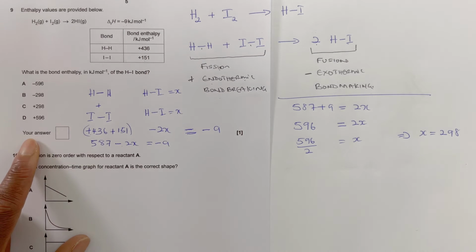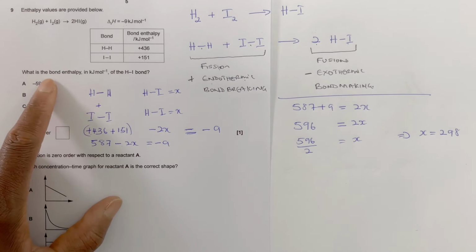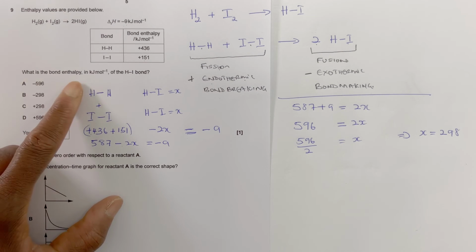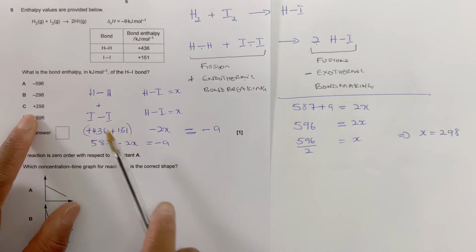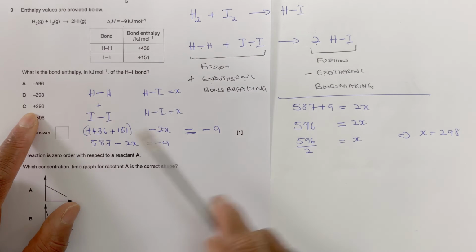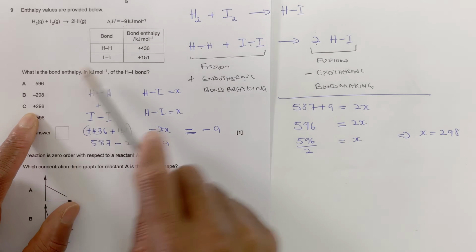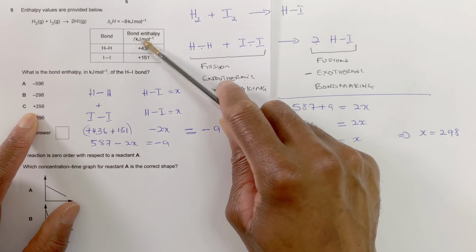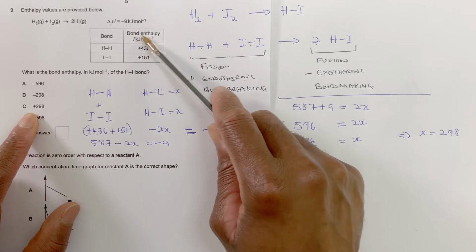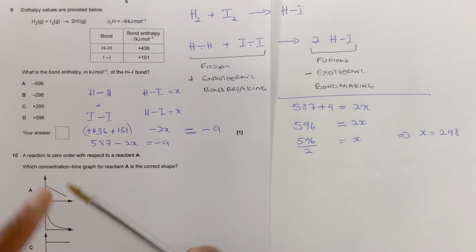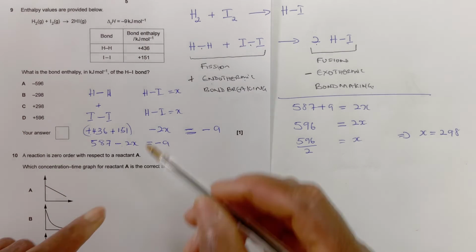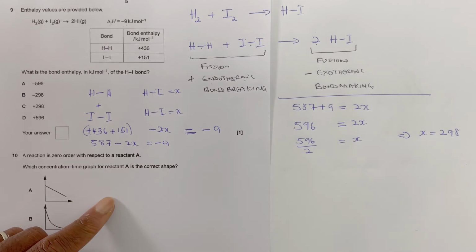We're looking for the energy values to break it, so it's going to be positive. Even though we're making it, we present it in a positive way because these are the bond enthalpy. Bond enthalpy is always positive, right? Because bond enthalpy is the energy required to break that bond.